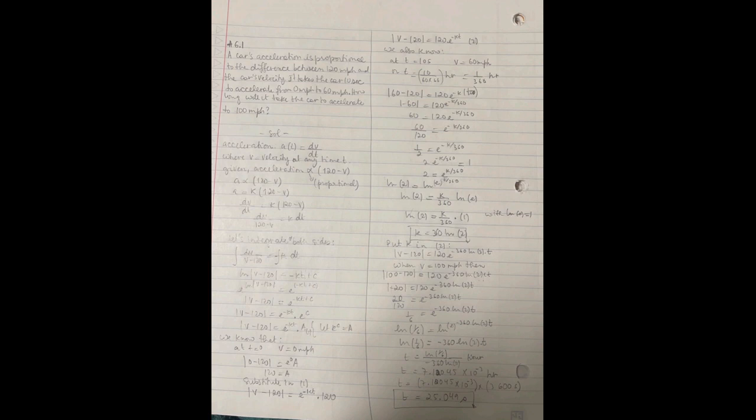Cross multiply and move it around a little bit. I got 2 equals e to the k over 360. I take ln on both sides. So ln of 2 equals ln of e to the k over 360. So I know that the ln and the e will cancel out. Ln of e is 1. So it's just ln of 2 equals k over 360. So solving for the constant k, I just cross multiply. So k equals 360 ln of 2.